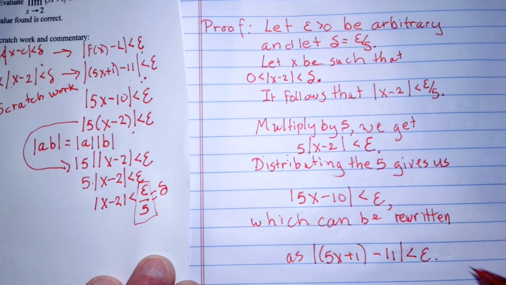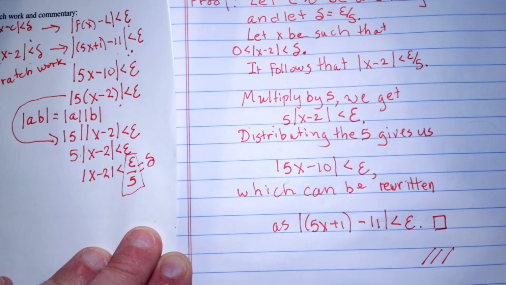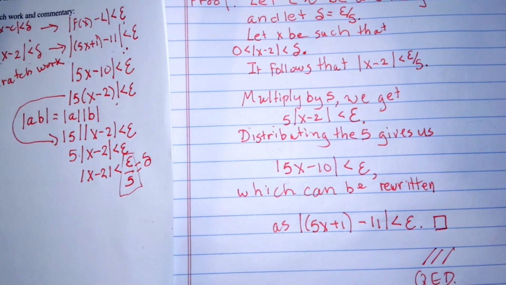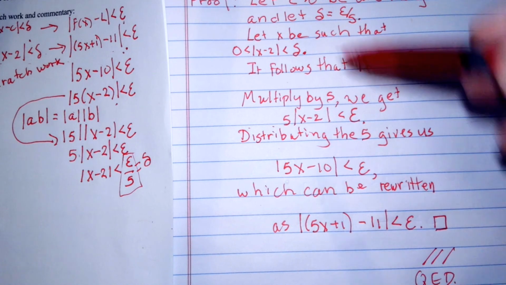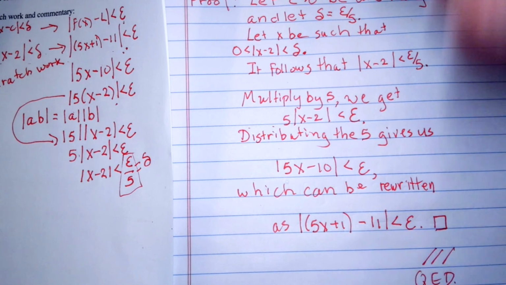And we're done. And I'm going to indicate that we're done by drawing a square. Another thing you could do is use these sort of 3 slashes. Sometimes people write QED. Now, if you wanted to be even more clear, I suppose is the way to say that, you could say, we have thus shown that the limit of 5x plus 1 as x tends to 2 is equal to 1. But I think this is sufficient for what I'm looking for.